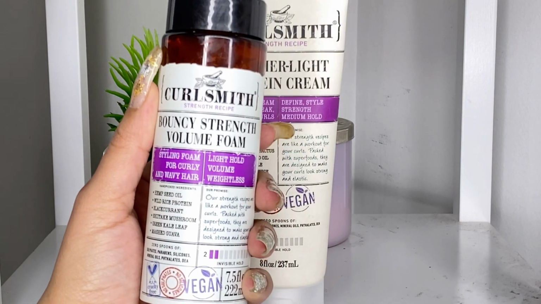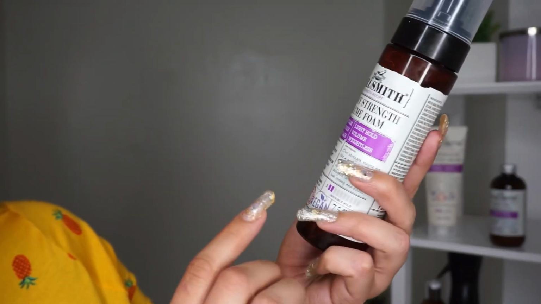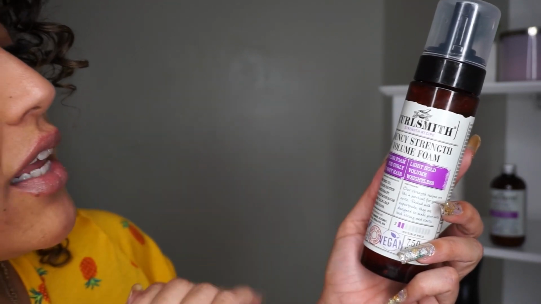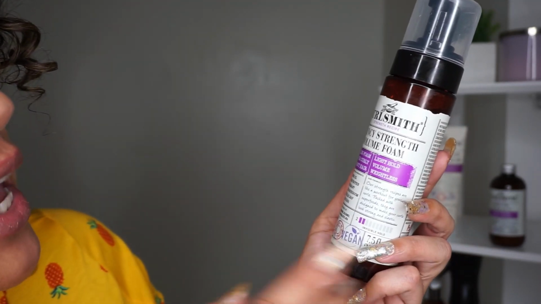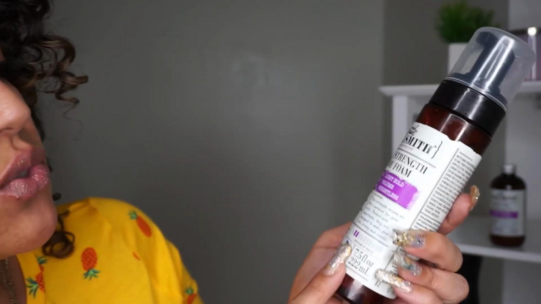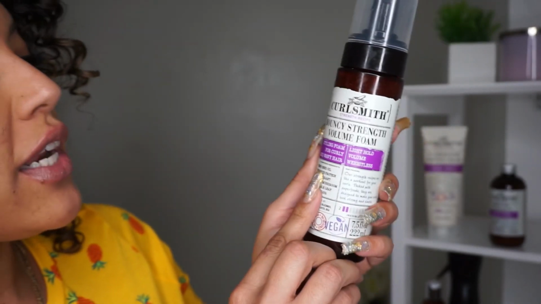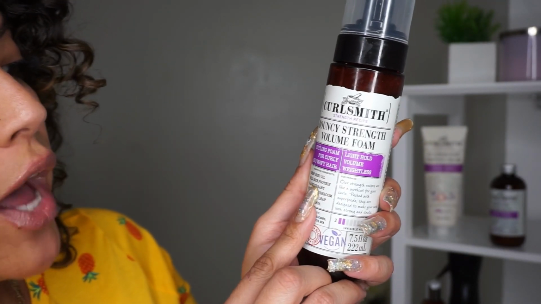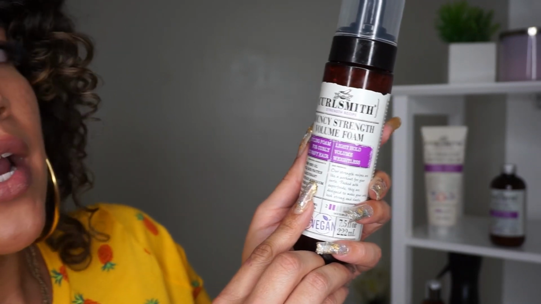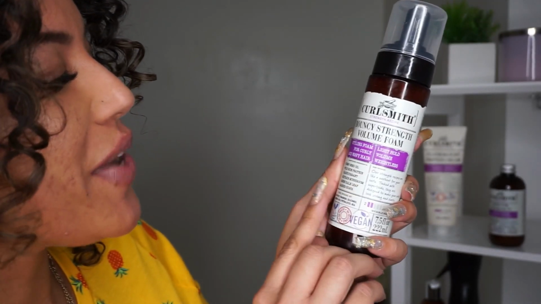I love foams and I love mousses, so I was super excited to see that CurlSmith has a new foam. This is the Bouncy Strength Volume Foam. This is a styling foam for curly and wavy hair. It has a light hold, it promotes volume, and it's weightless. As you see, this has a level 2 invisible hold, and some of the ingredients are hemp seed oil, wild rice protein, black currant, I'm going to say black currant, we're going to double check on that pronunciation, shiitake mushroom, green kale leaf, and mashed guava.